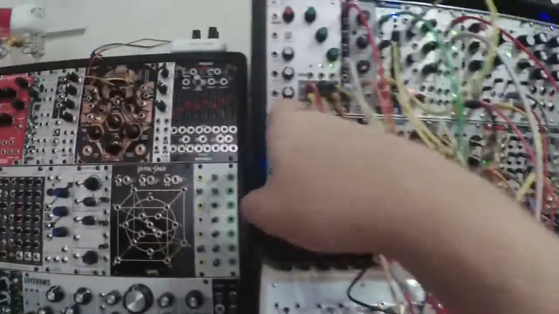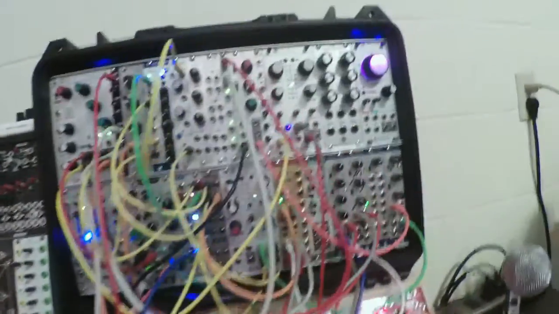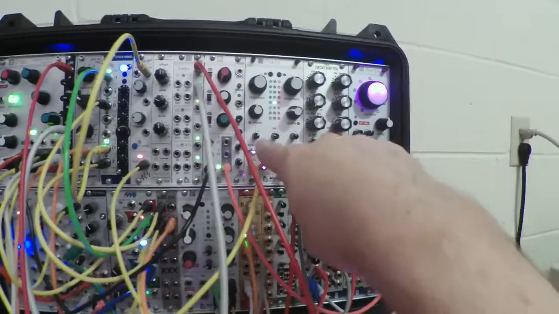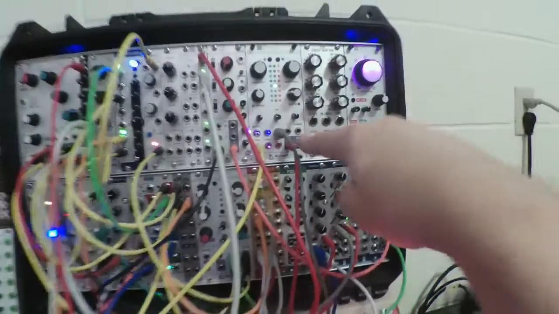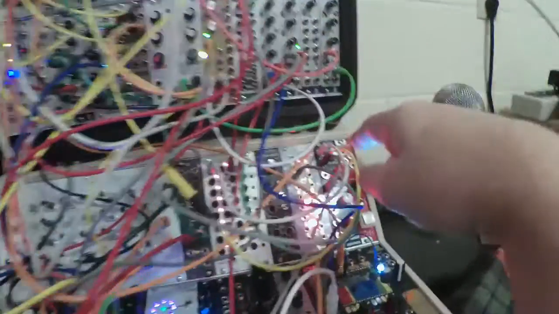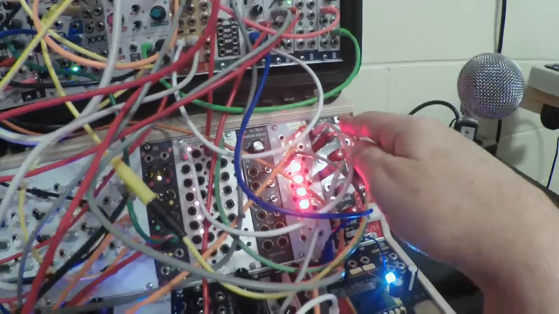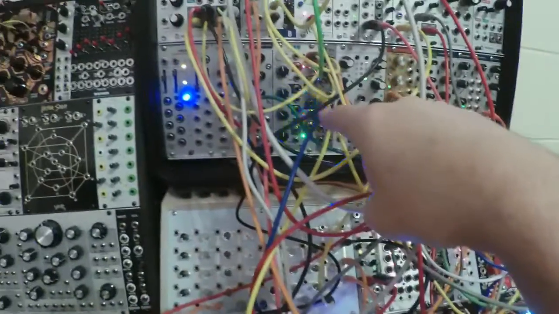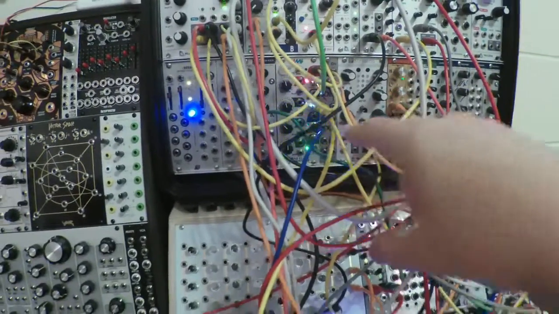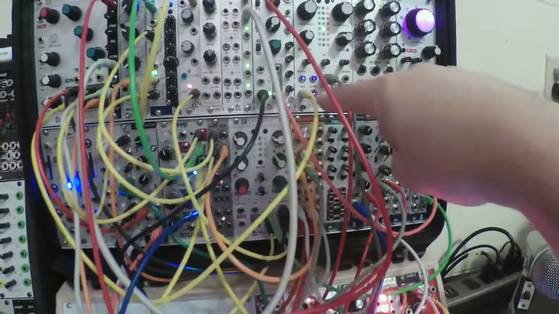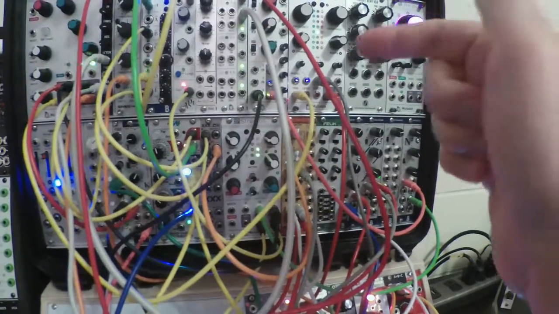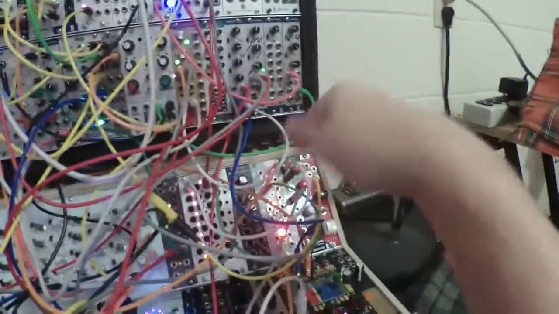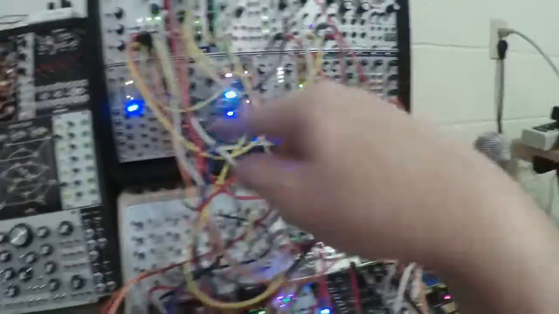It's being triggered by accent out of Grids. The internal envelope is affecting the timbre, and Grids output is going through ABC to chop it further in sync with this clock. So the Plaits onboard envelope is giving a timbral accent to these 8th note pulses as they come through.